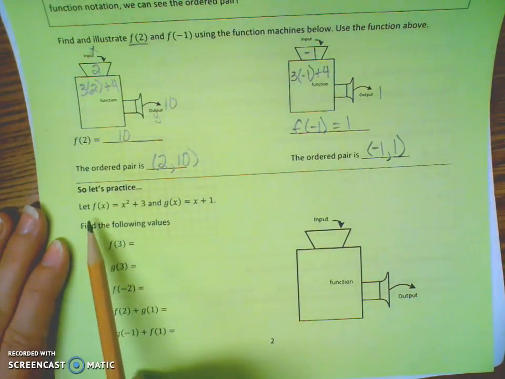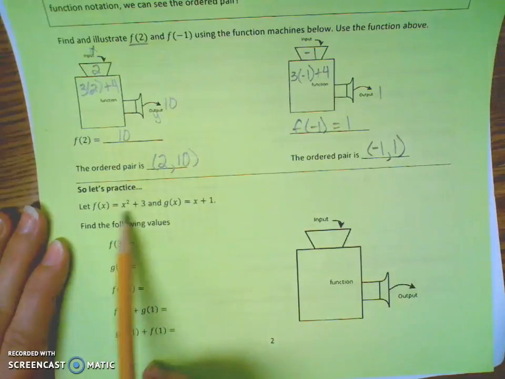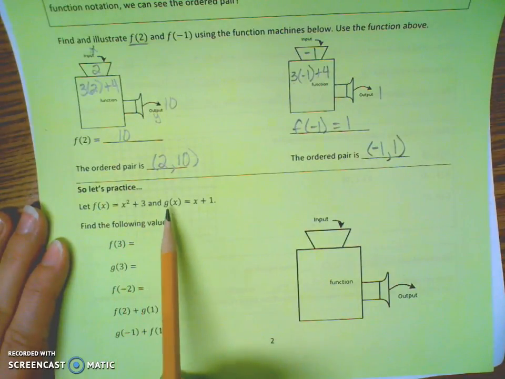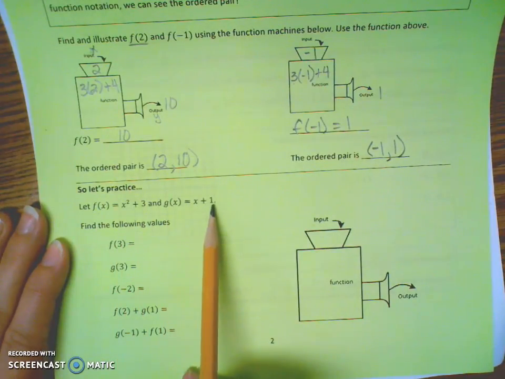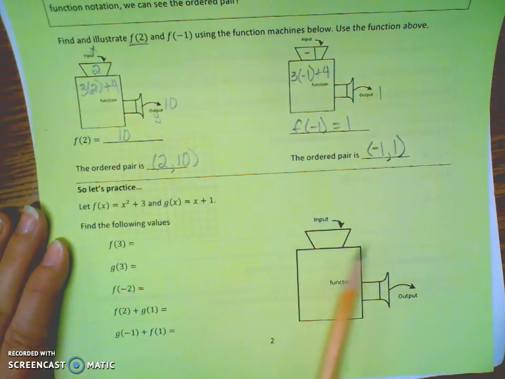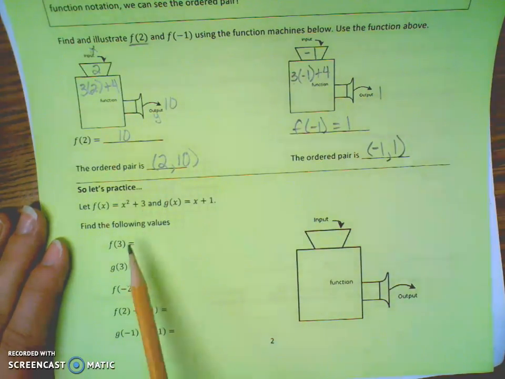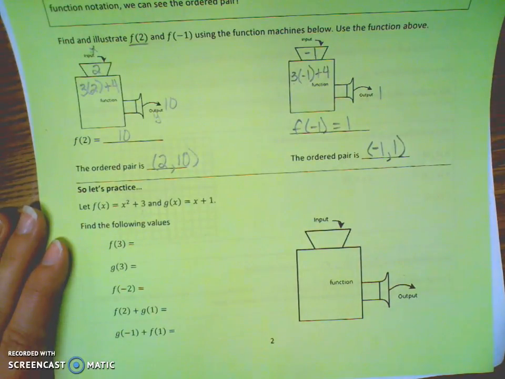Okay, moving down here, you're going to practice. This time we have 2 different functions. So we have function f, which is x squared plus 3, and we have function g, which is x plus 1. So you don't have to draw the little machine every time. That's just sort of an idea you can think about in your head if it helps you. Just do the work over here, and we'll come back in a minute and check answers.